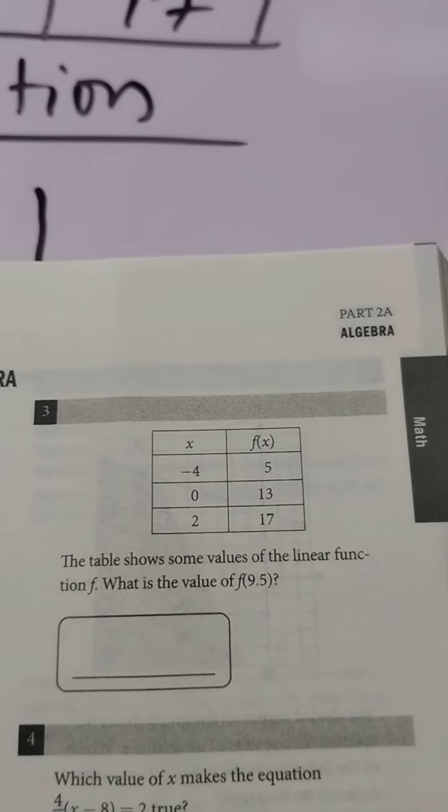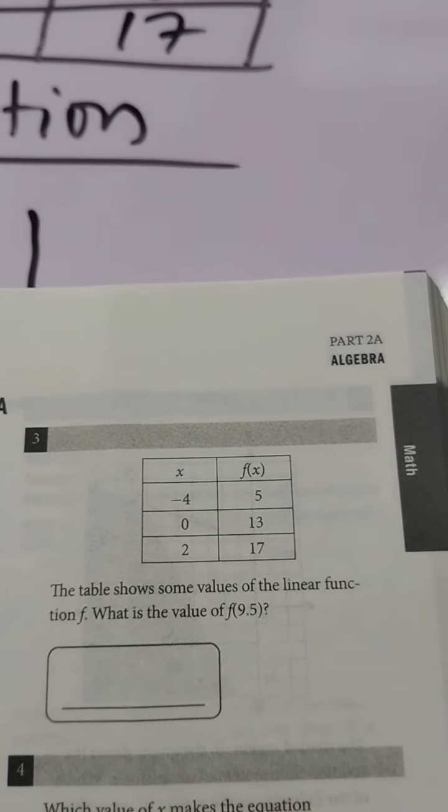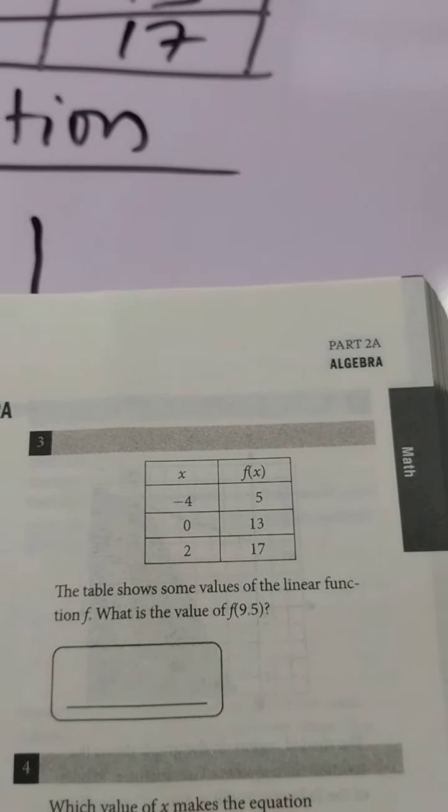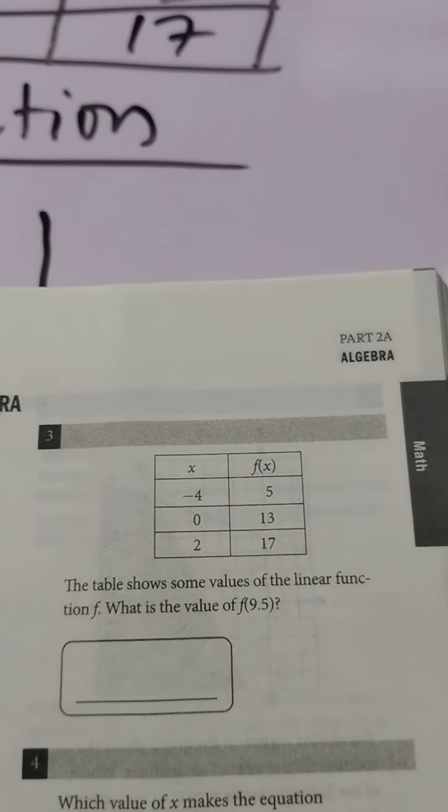Other video. We have this SAT problem on algebra involving graph. Let's get into the question.